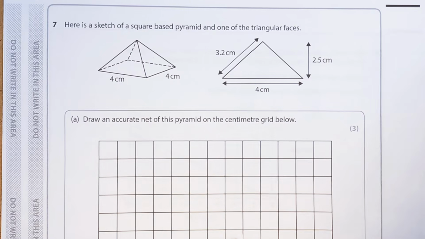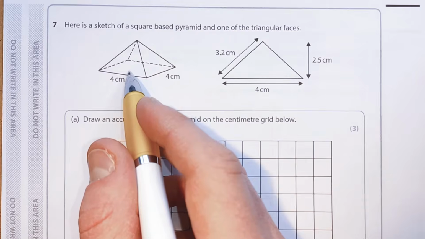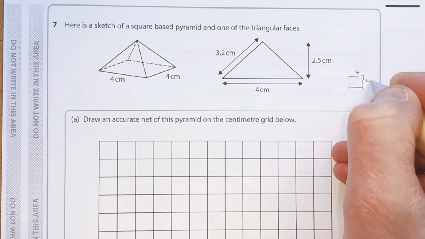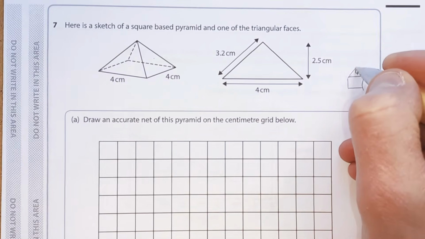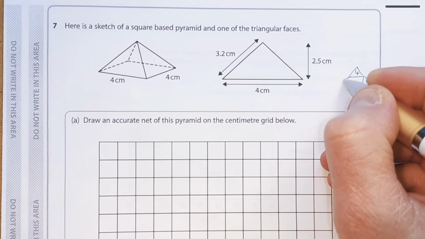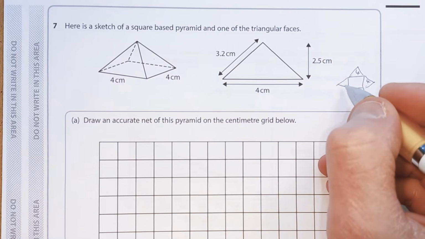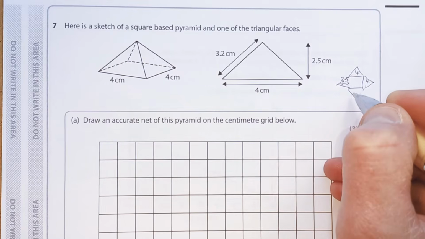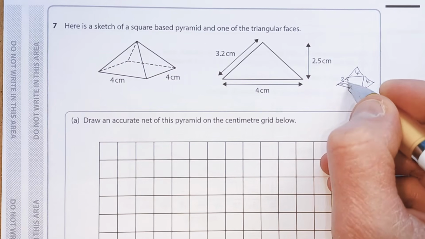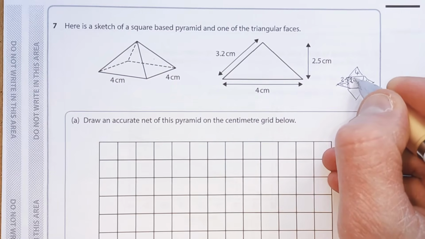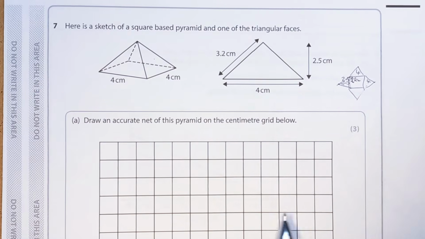Okay, now before I do an accurate drawing, I'm just going to think, what's the net going to look like? Well, we've got our base, which is 4 by 4, and then we're going to have these triangles coming off it. And we know that this distance is going to be 2.5 centimetres, and we want the point to be halfway along here. So that would be about 2 centimetres. Okay, so I'm just planning it out.